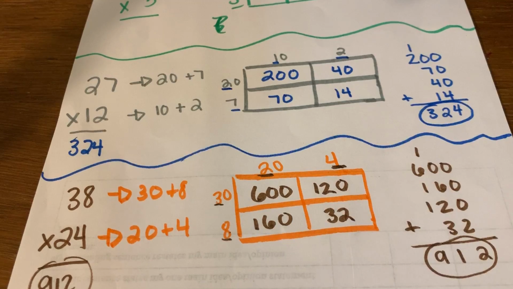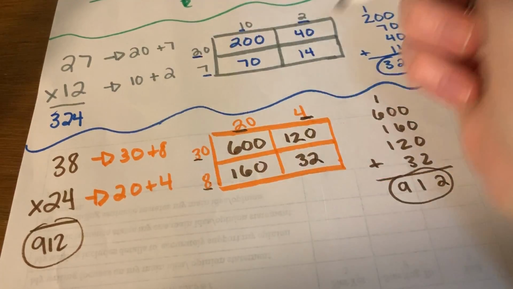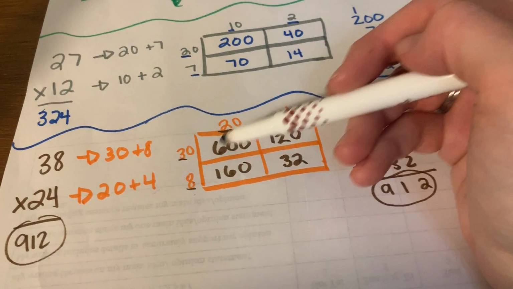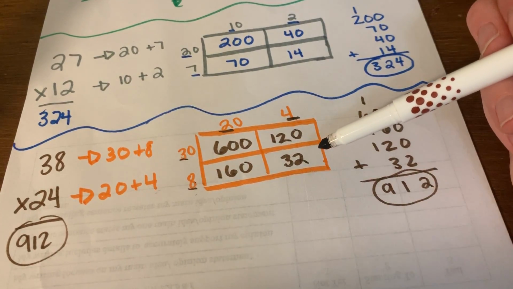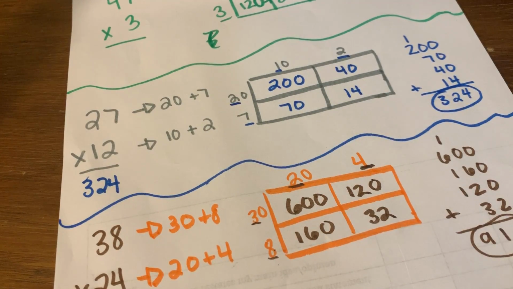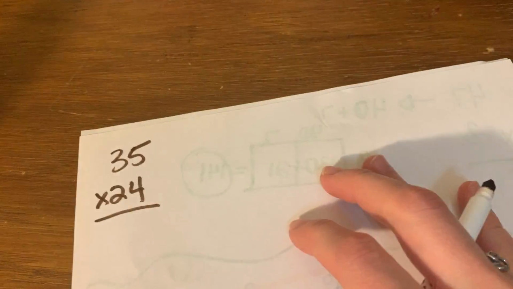So that's all I'm doing. I'm just putting both numbers into expanded form, giving one number one side, one number the other side of the rectangle, and just multiplying all 4 of those numbers and then adding them. Okay, let's do one more example. All right, let's go ahead and do 35 times 24. Go ahead and solve that one on your own.